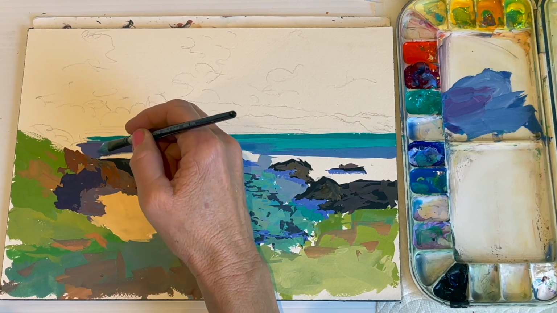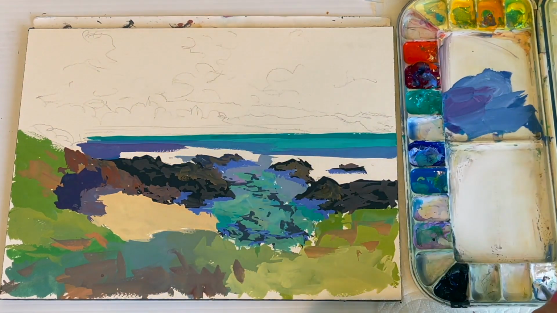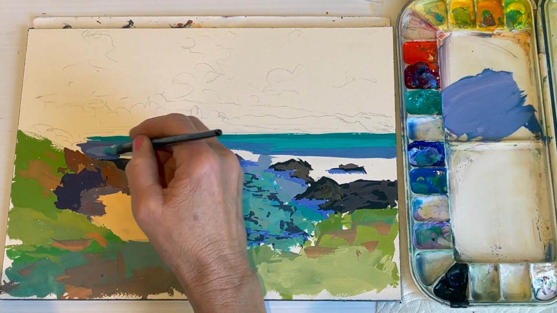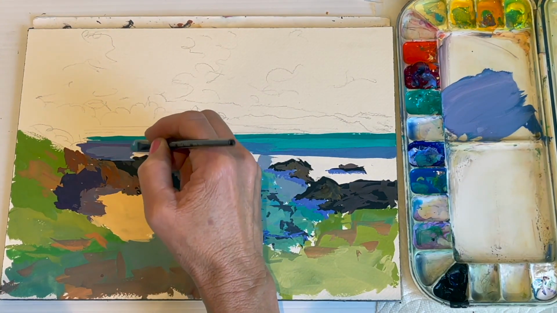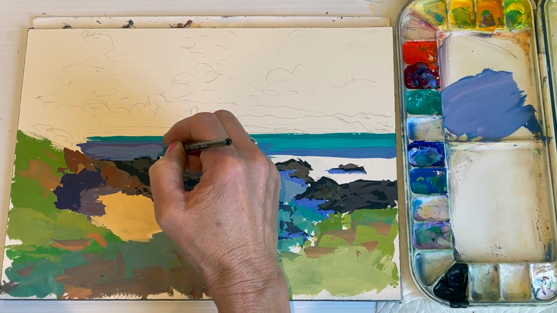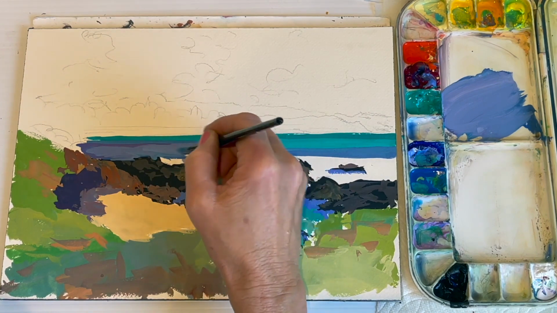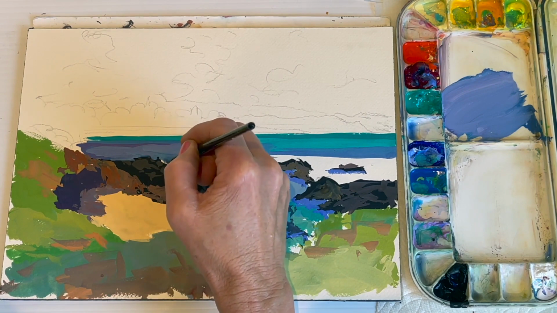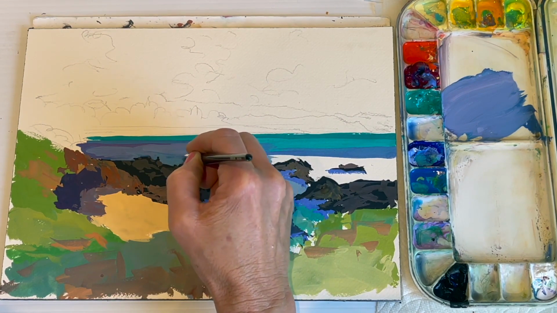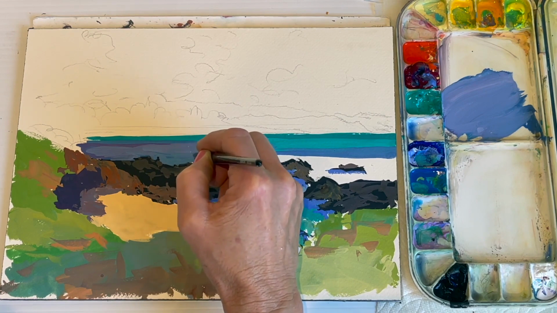I'm going to come down pretty close to the sea rocks. And I've added some more white to the same color. And if you look at the photo, it seems like the water over towards the left does have some violet through it.